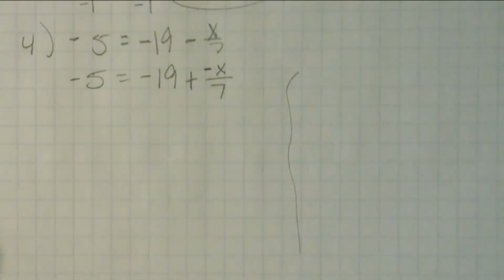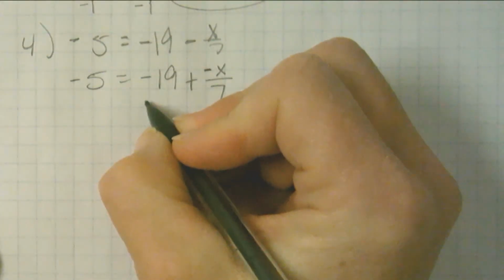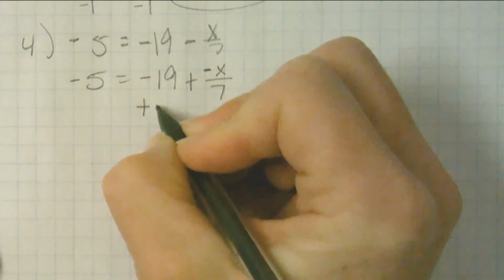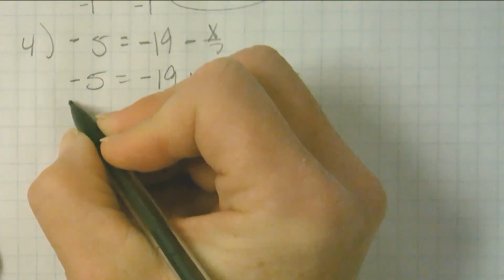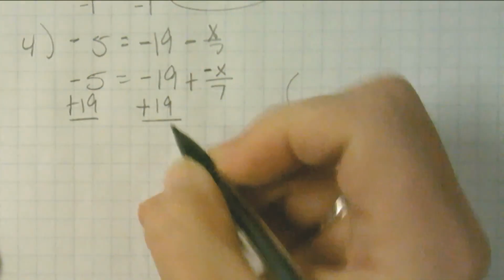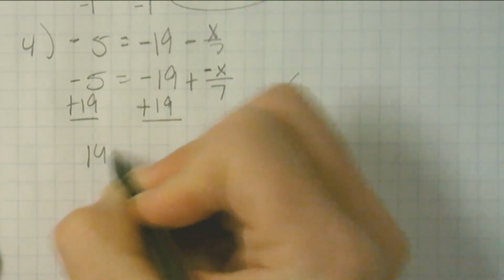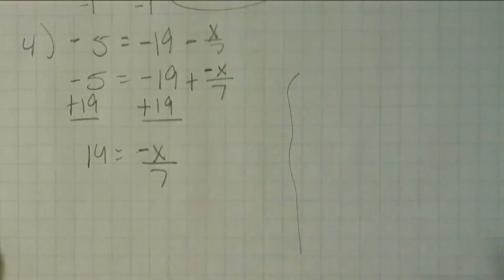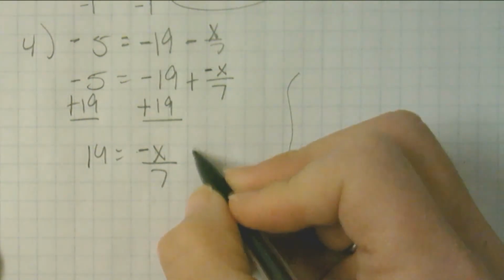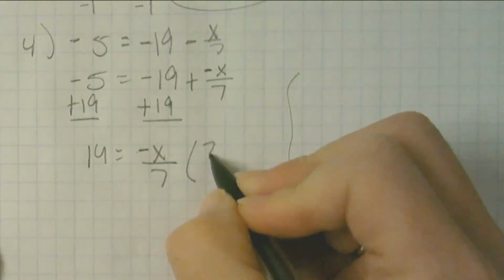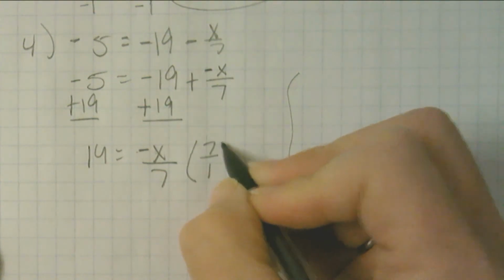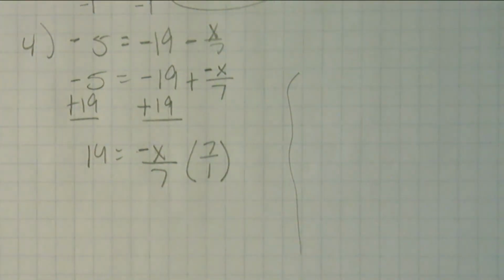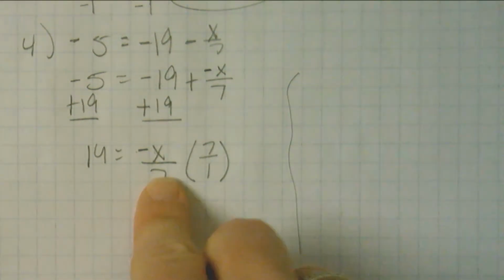Finish up. Excellent. Okay, you did 7 over negative 1. What I would like for you to do is just multiply by this reciprocal.